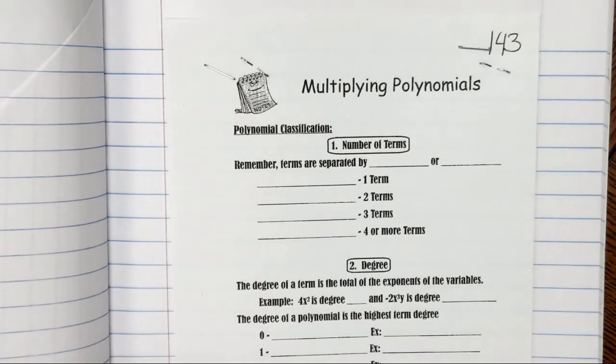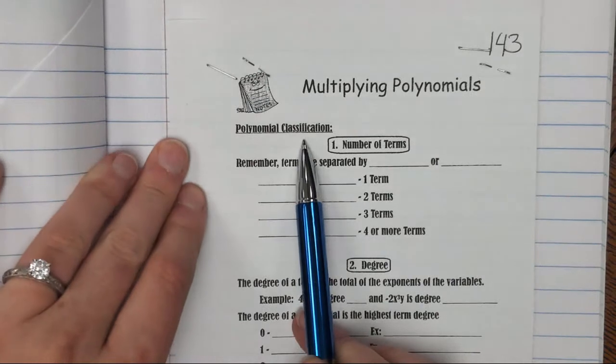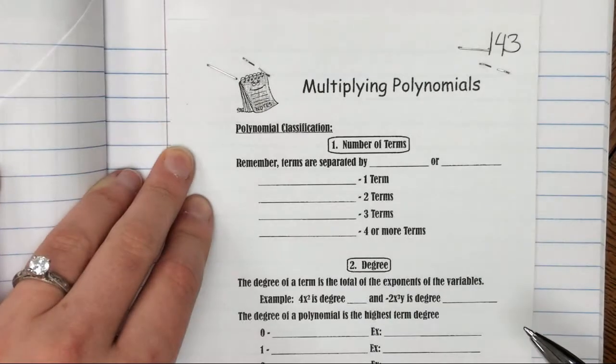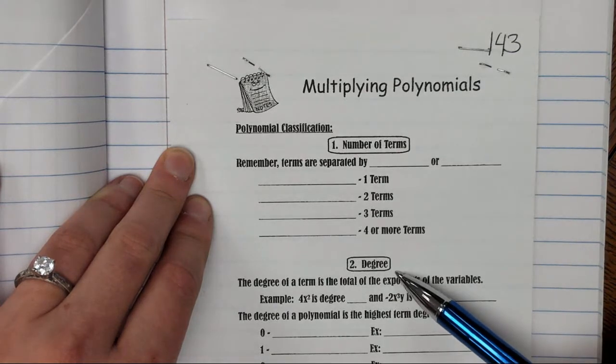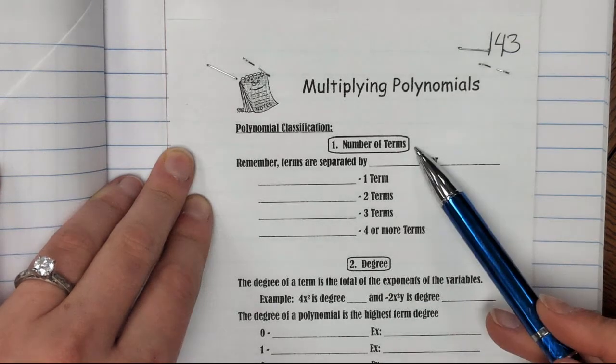In today's video, we're going to talk about how to multiply polynomials. In order to do that, the first thing we need to talk about are the different types of polynomials. So we're going to learn how to classify polynomials. There's two ways to classify polynomials. The first one is by the number of terms, and the second is by the degree of the polynomial. So let's first talk about the number of terms.